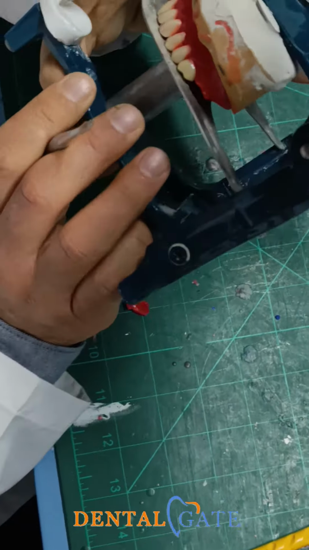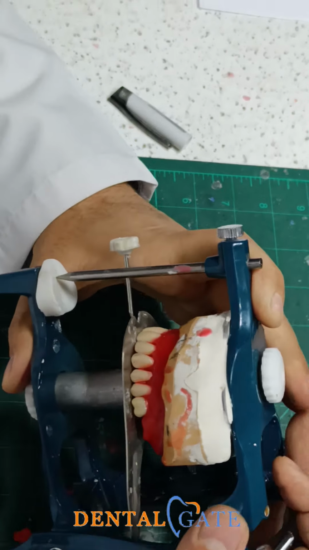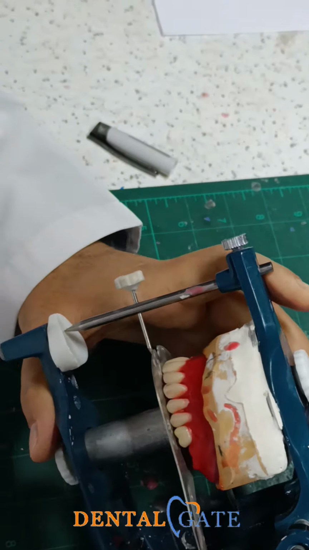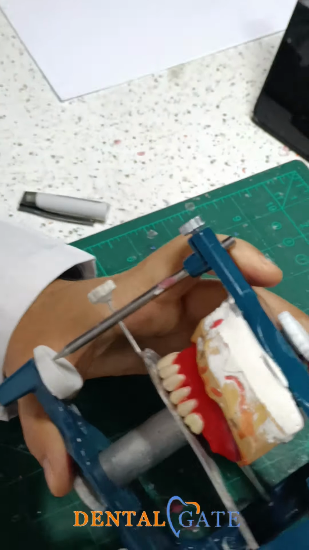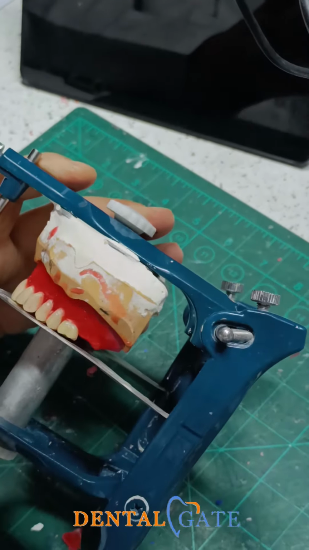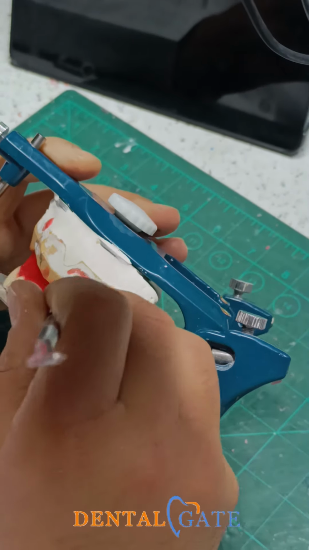Because the main objective of the complete denture or any full arch is the function. If you need to make aesthetic, make it with the implant for the anterior teeth, that's only. The main thing is to preserve the function, to preserve the normal position of the condyle.